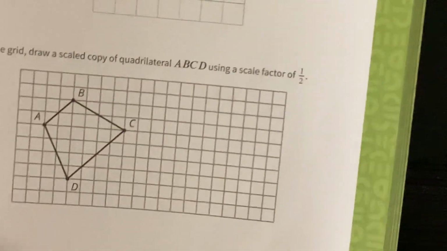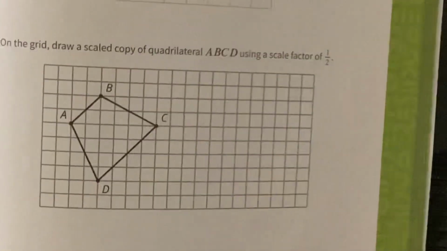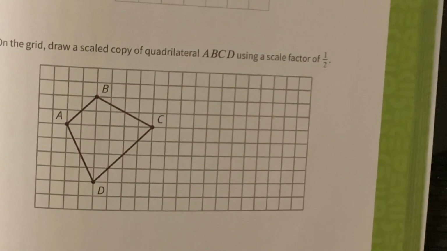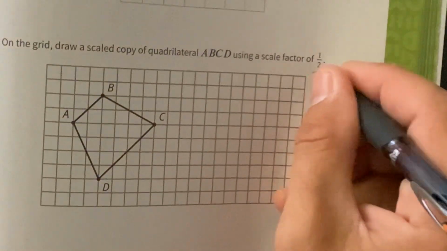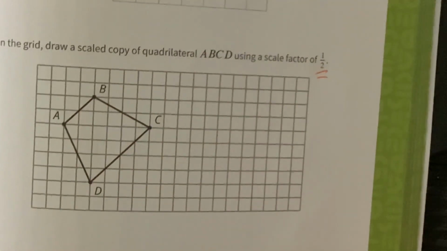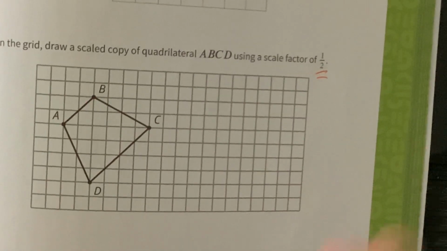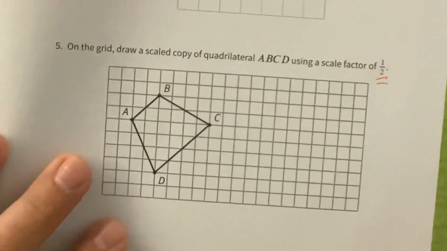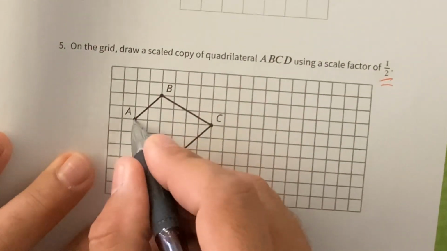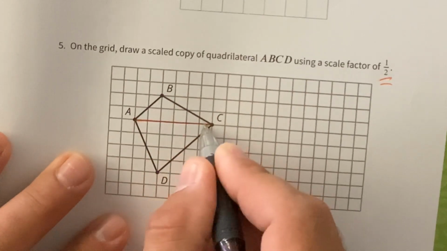We're actually going to get into more scale factors here. This is kind of a preview for Unit 2. But anytime you have a number less than 1, your figure is going to get smaller. Anytime you have a number bigger than 1, your figure is going to get bigger. So the figure that you drew should be smaller. Okay, should be smaller. So I'm going to start with AC.